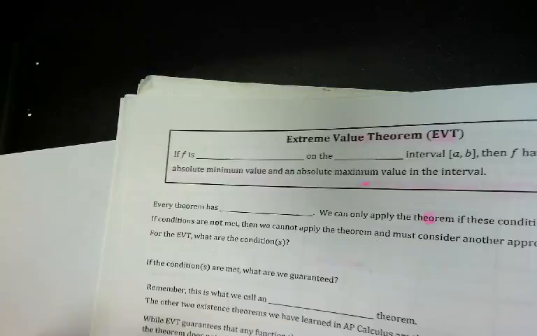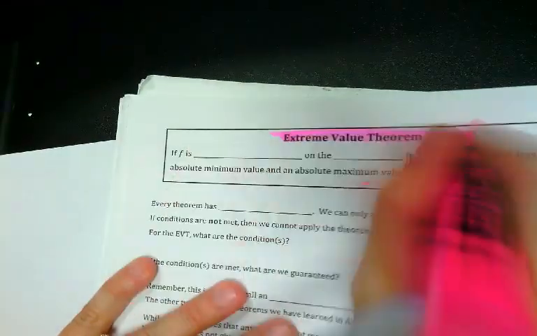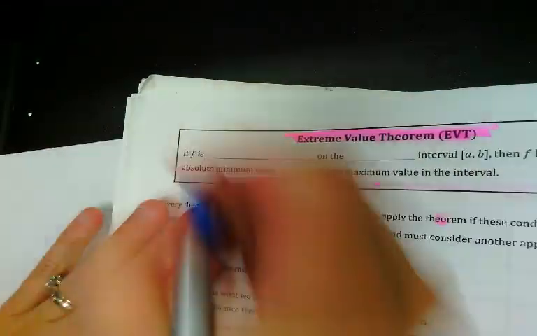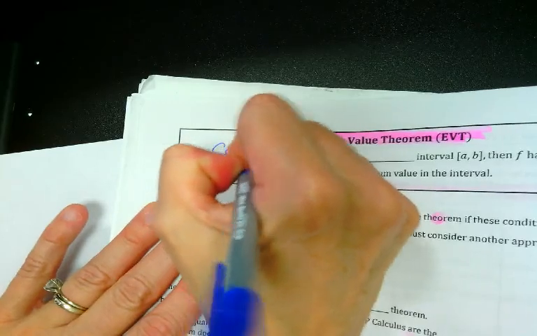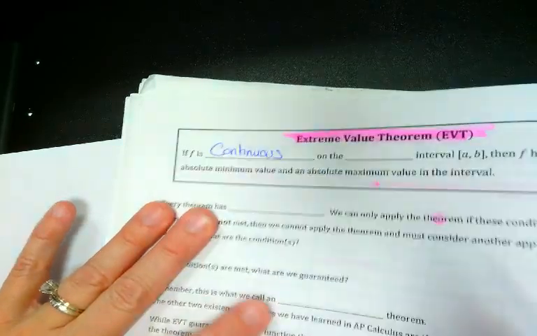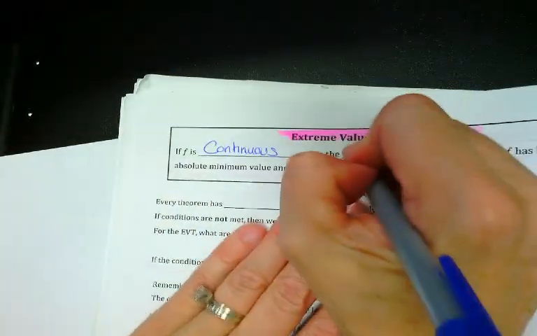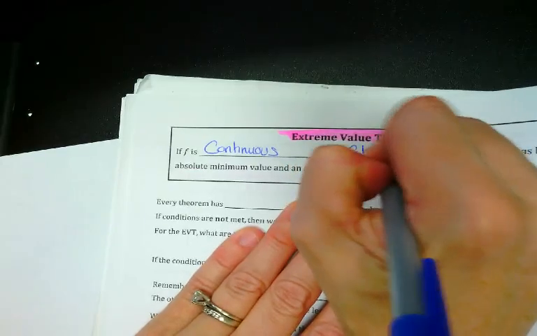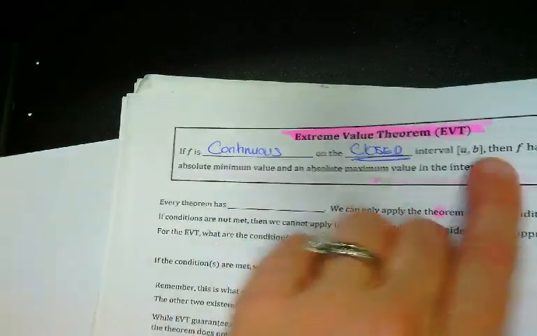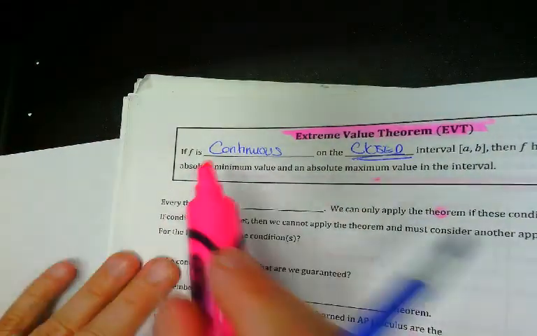Okay, so here is the last theorem that we have to know, the extreme value theorem. It says if f of x is continuous, and here's the catch to our rule here, on the closed interval, then f has to have both an absolute max and an absolute min.